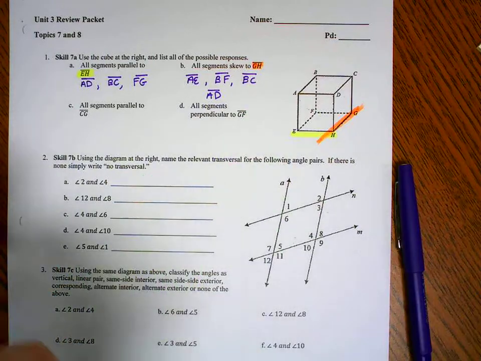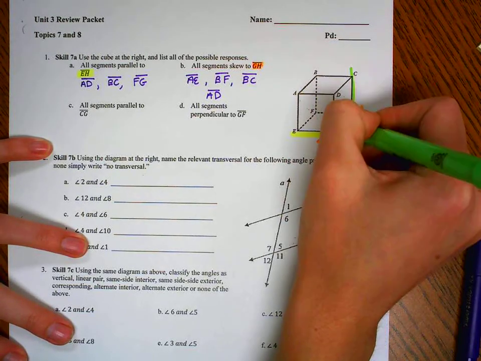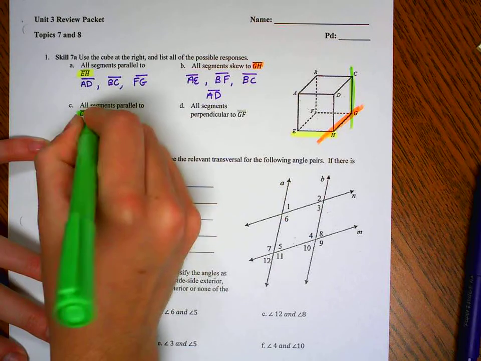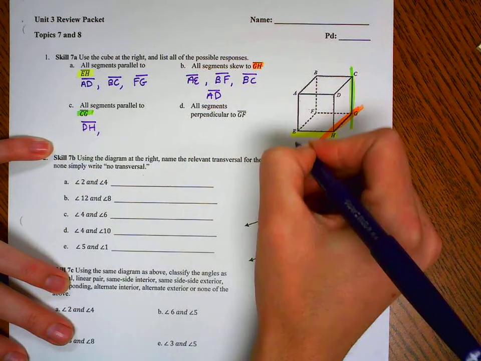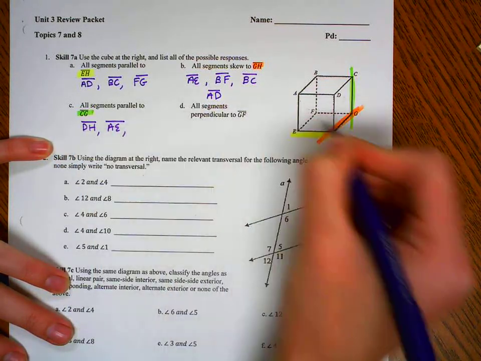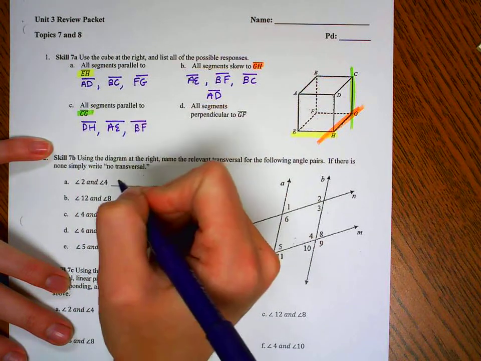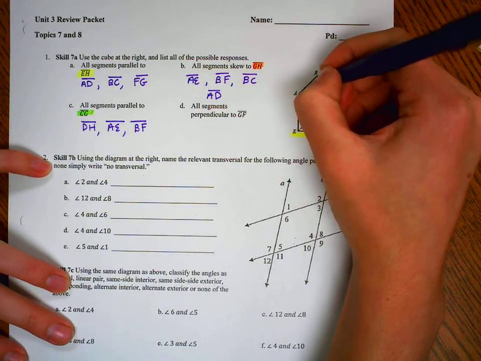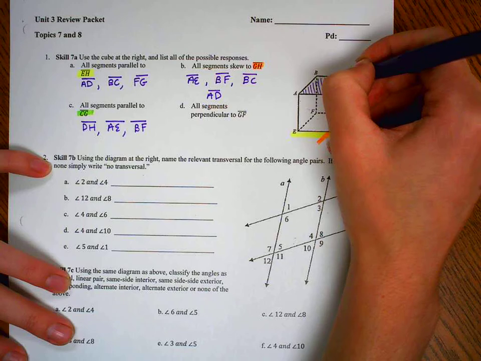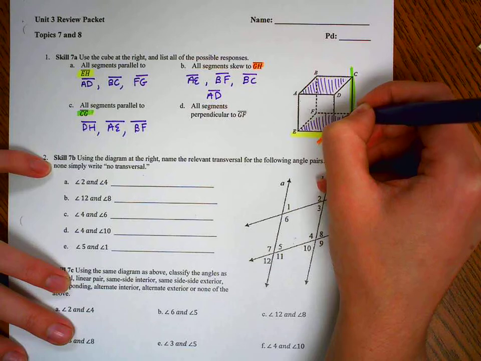Okay, now we want segments parallel to CG. Where is CG? Oh, here's CG. So now I'm looking for all of the things that are going in the same direction. They won't intersect. So segment DH, segment AE, and segment BF. If I was asking about parallel planes, it would be planes that don't intersect. So for instance, this top plane would be parallel to this plane down here. They're going to go on forever, but they'll never intersect.